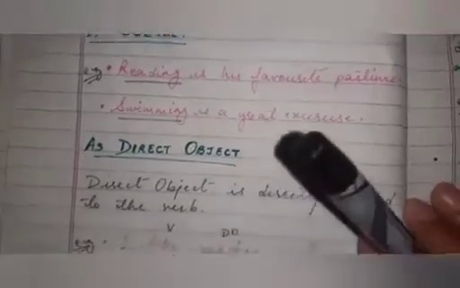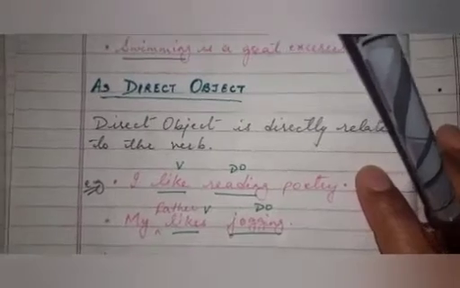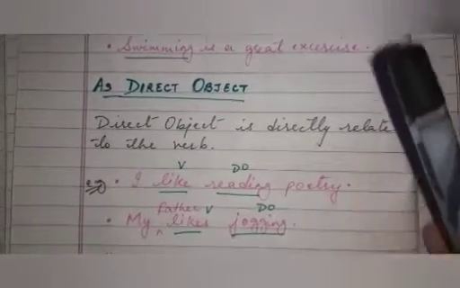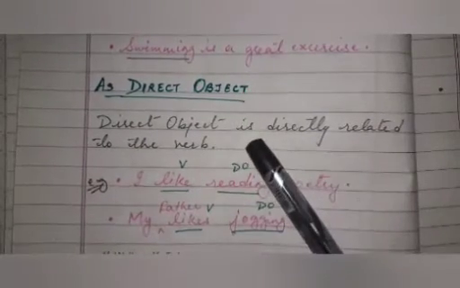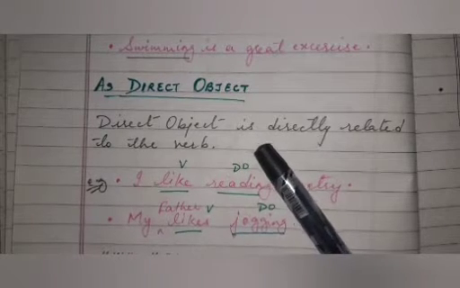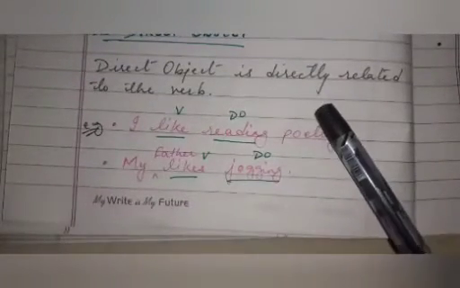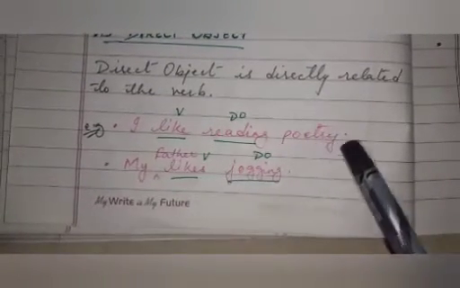Next we have gerund as direct object. Now direct object, I have already told you, are objects that are directly related to the verb, in the sense that they appear directly after the verb. For example, I like reading poetry.